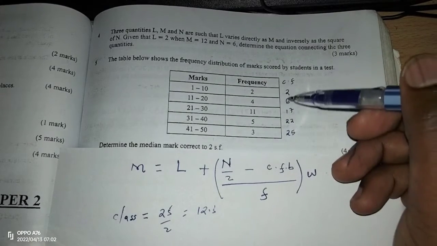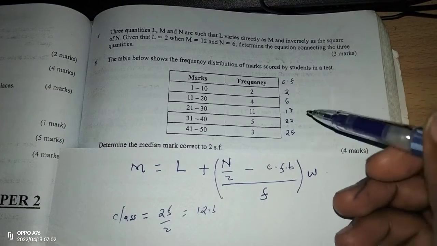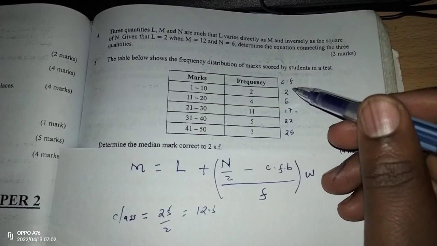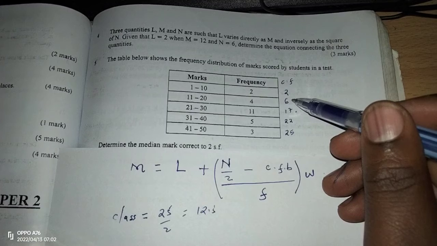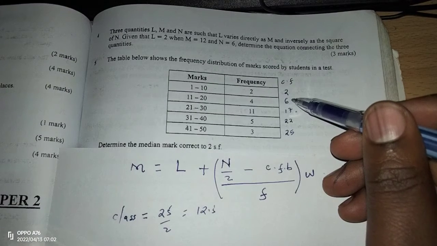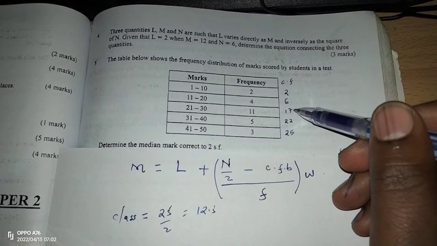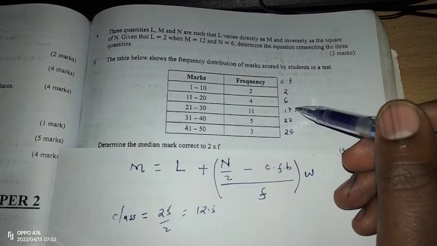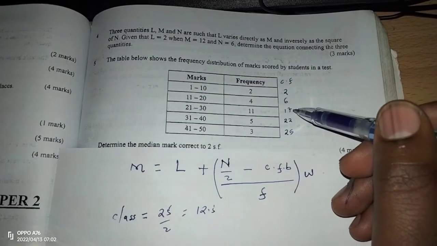Therefore, according to the cumulative frequencies, 12.5 is accommodated in the third class here, because in the first one we have only 2 students, in the second 6 students, but when we see the third class, it is having up to 17 students, which means the 12.5th student lies in this class. Therefore, that becomes our median class.